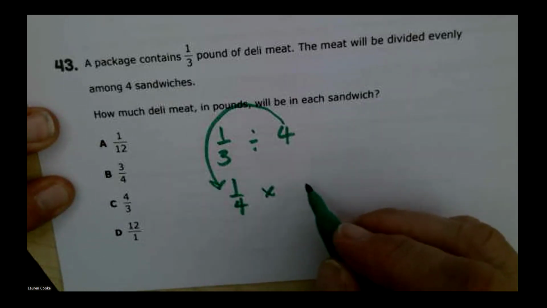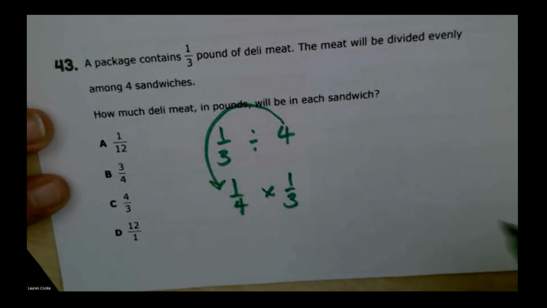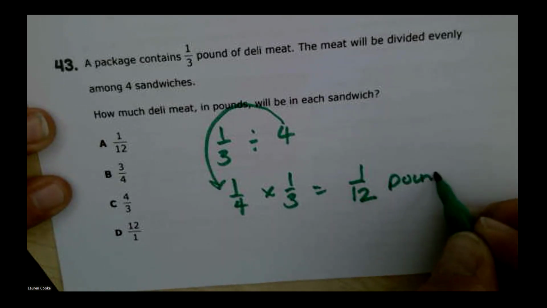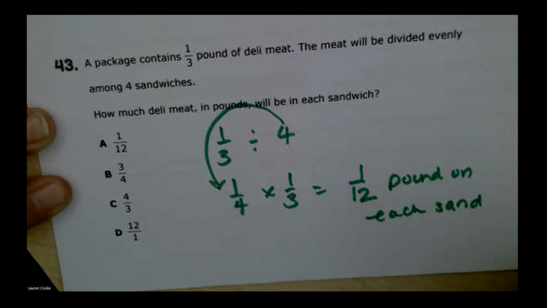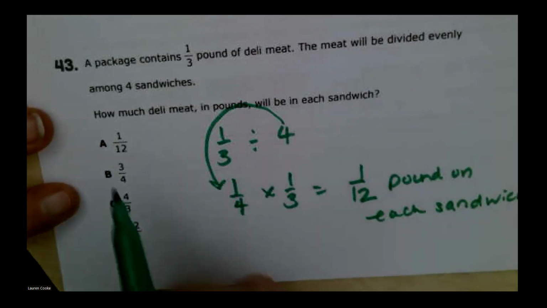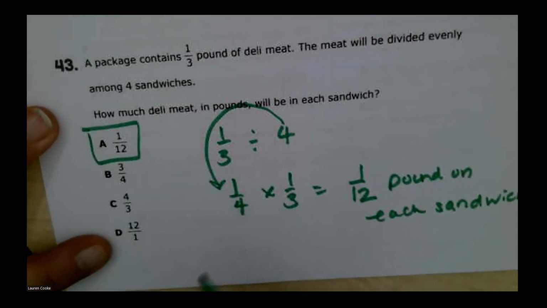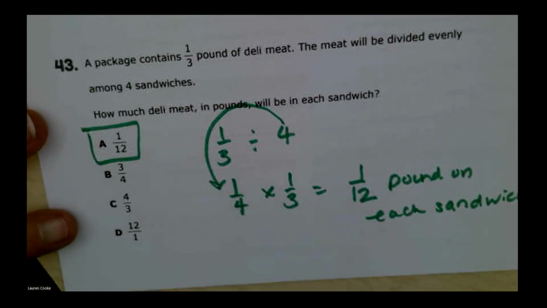I'd really appreciate it. And then I'm multiplying it by 1/3, and that becomes 1/12 pound on each sandwich. Okay, so that's this one. And look at this, just trying to trick you with the 4 and the 3 and the 3 and the 4. But yes, 1/3 divided by 4.